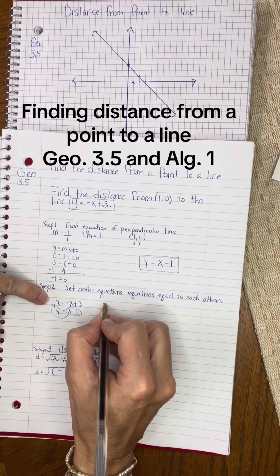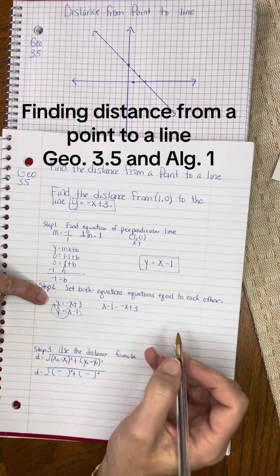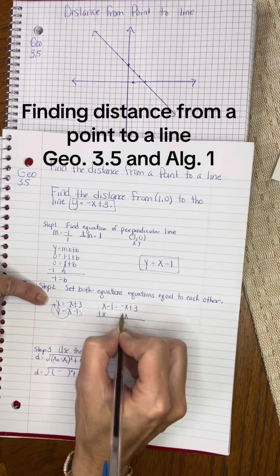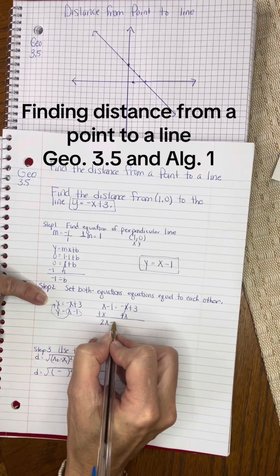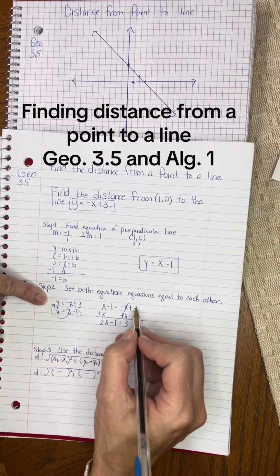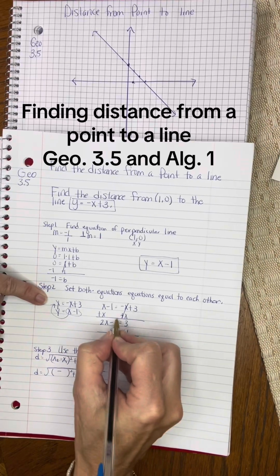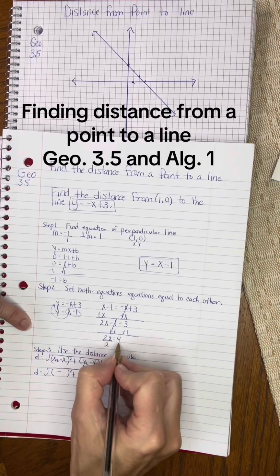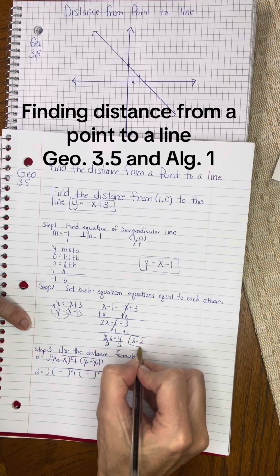So it's written like this: x minus 1 equals negative x plus 3. And then I want to solve that. So I will add x to both sides. That would be getting rid of the smaller x, the invisible ones. And I have 2x minus 1 equals 3. That's 1 plus 1 is 2x minus 1 equals 3. Add 1 to both sides. So 2x equals 4. Divide by 2. X equals 2. Okay, so I've got one of my answers.